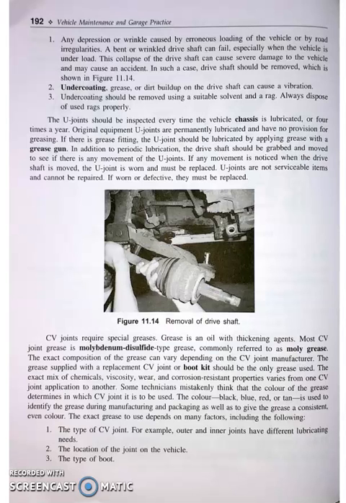When it comes to CV joints, they require special grease. Grease is an oil with a thickening agent. Most CV joint grease is molybdenum disulfide type grease, commonly referred to as moly grease.